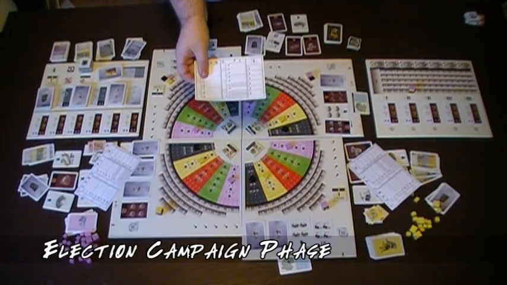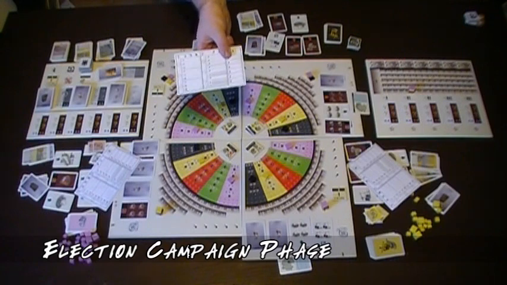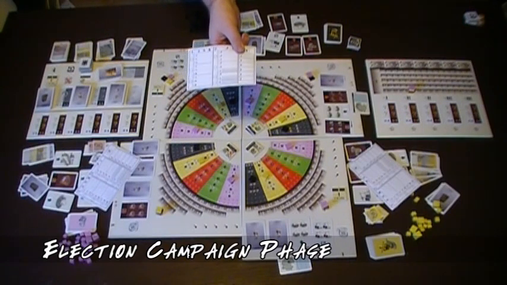At the start of the election campaign phase, players must first bid on starting player. They each write down the amount they want to bid on their scoring cards, and there's a column provided with the round numbers here.